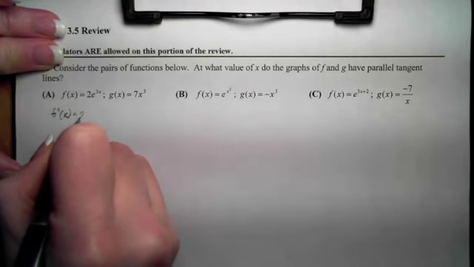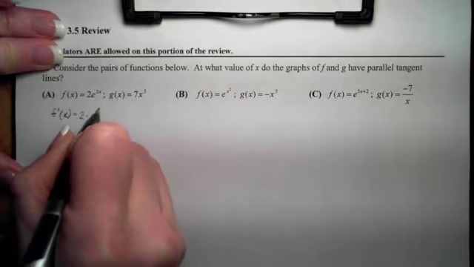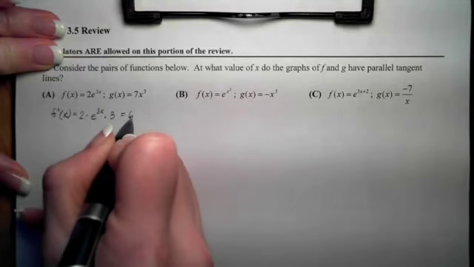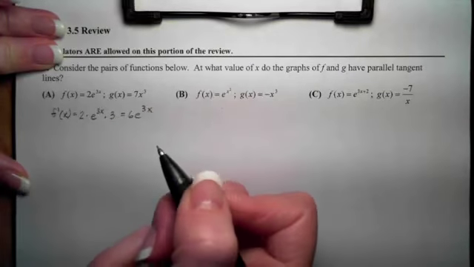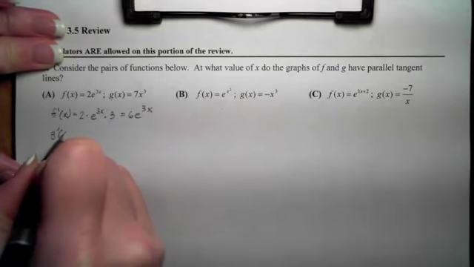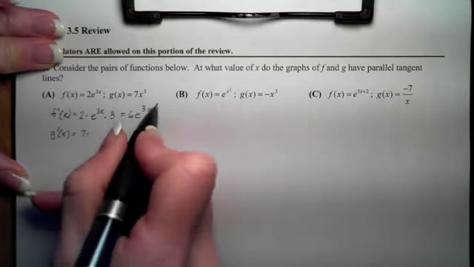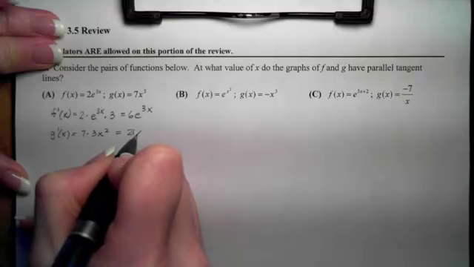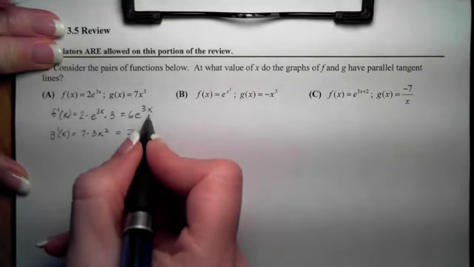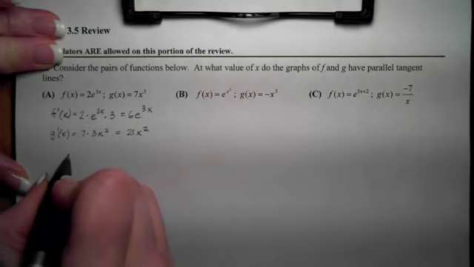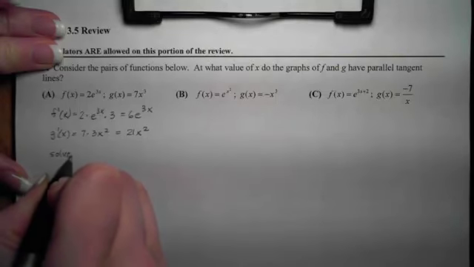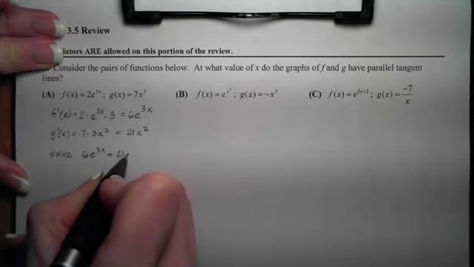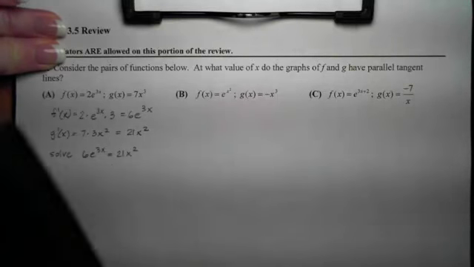Derivative of f, move through the 2, hit the e, it stays the same, then hit the power, and we end up with 6e to the 3x. Derivative of g, we move through the constant, we hit the power, simplify, you get 21x squared. So now I need those two slopes to equal each other. So I'm going to solve for when 6e to the 3x equals 21 times an x squared.